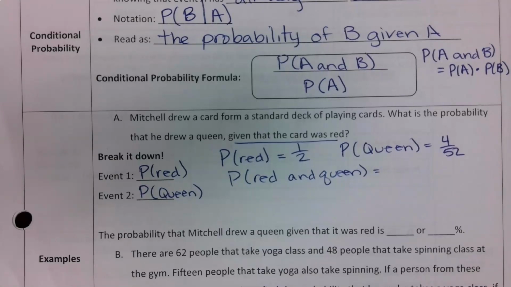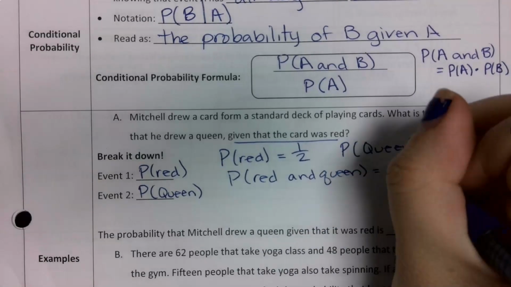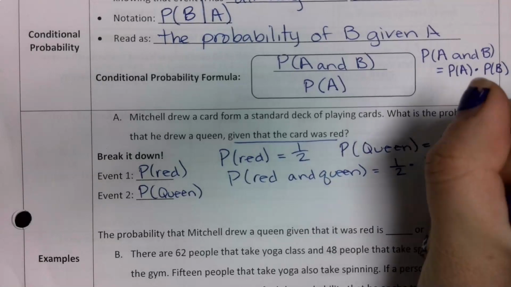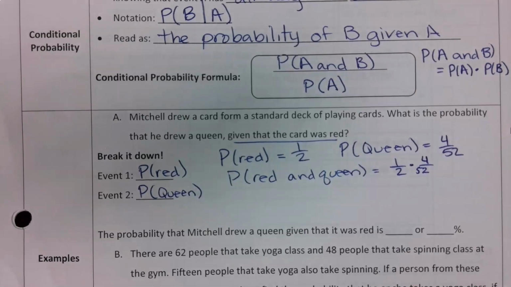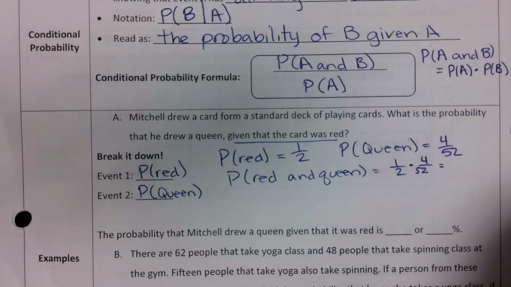So when I want to find the probability of an and situation, I want to multiply them together. So 1/2 times 4 over 52 is what?